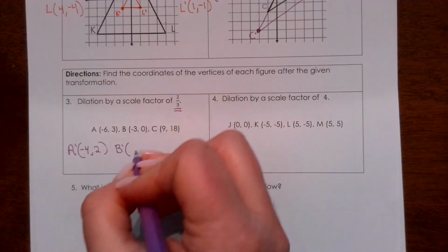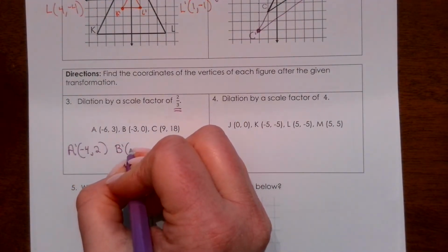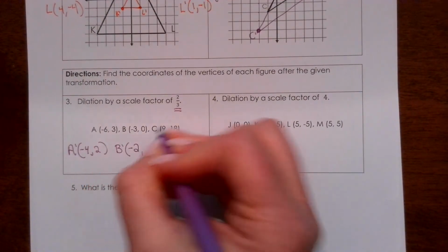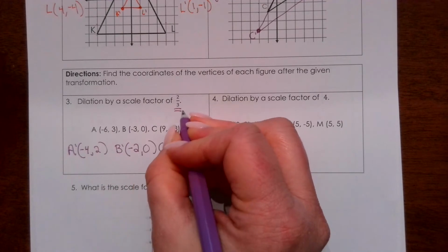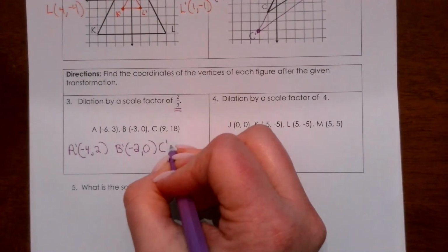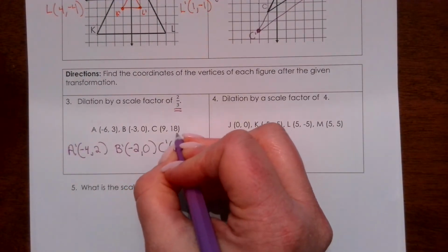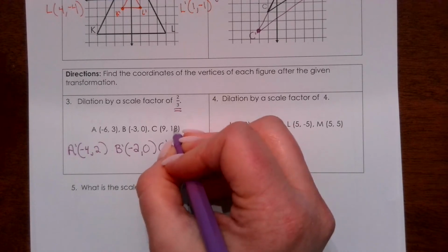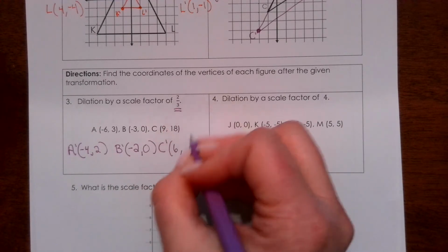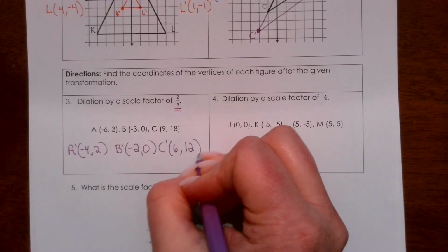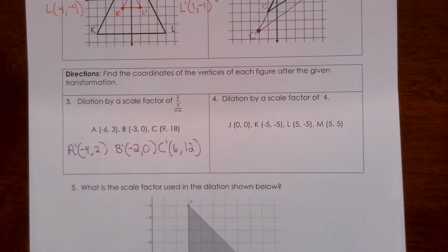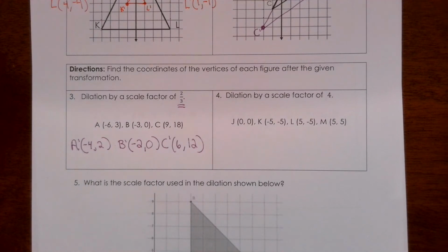B prime, -3 times 2/3 is -2, and 0 times anything is 0. C prime, 9 times 2/3 is 6, and 18 times 2/3 is 12. So I have just multiplied each of these numbers. There are my new points.